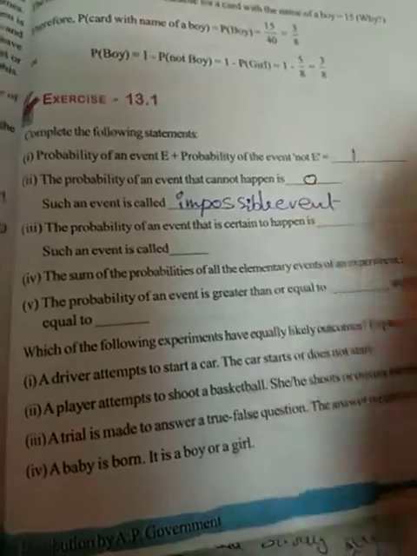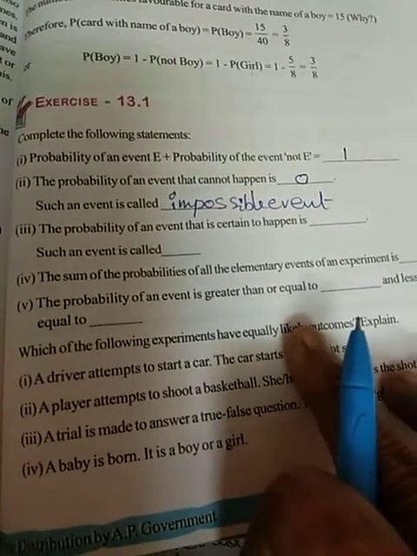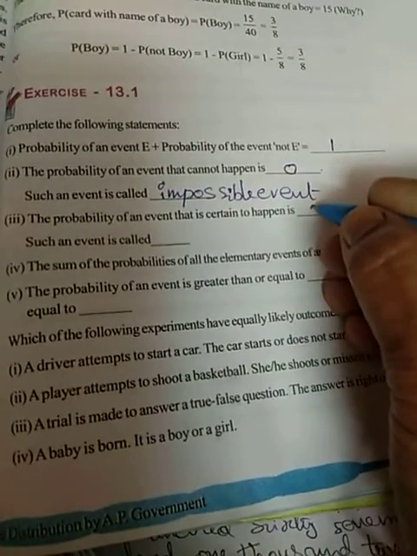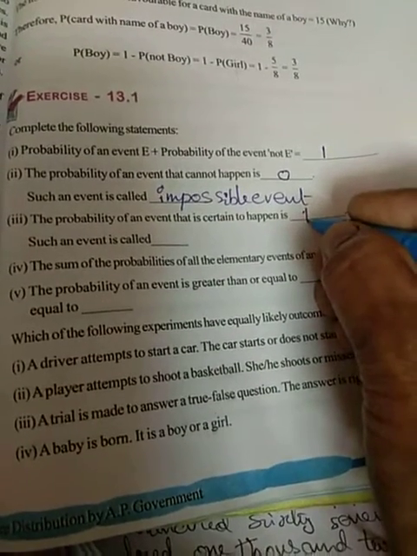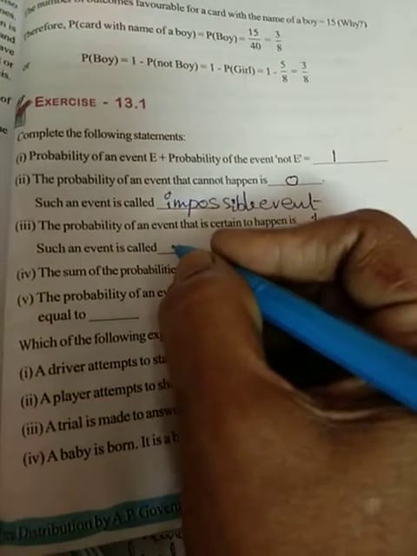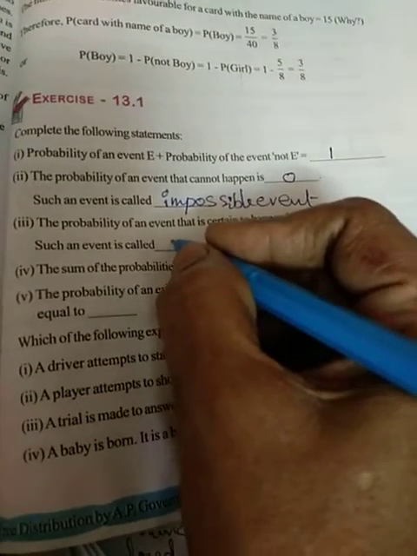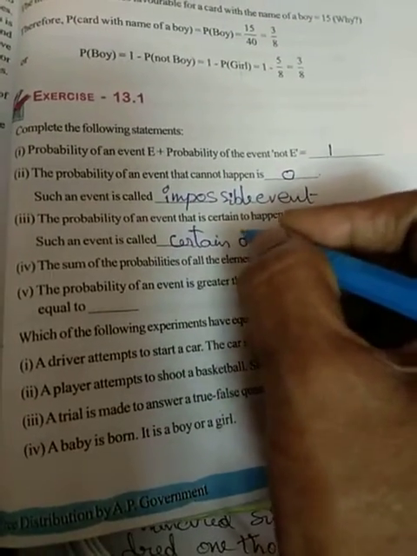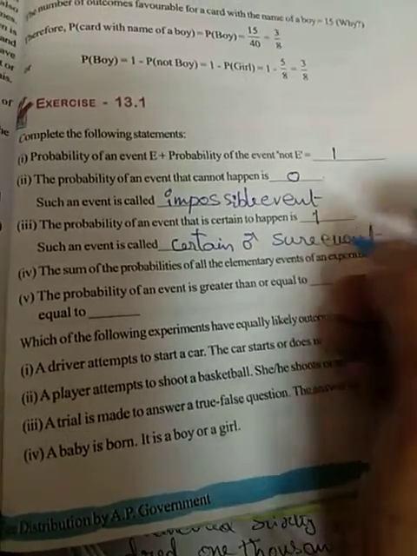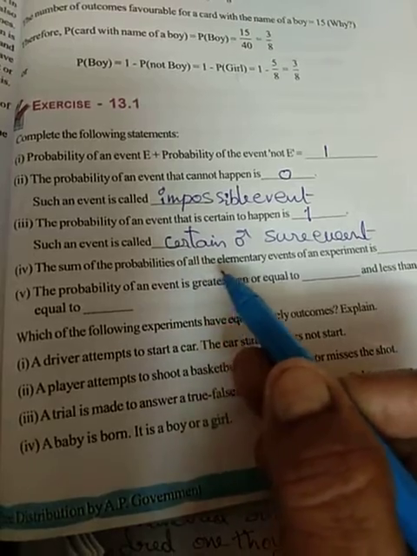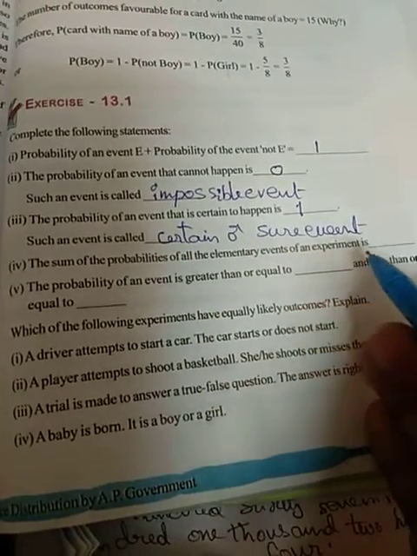Next one, the probability of an event that is certain to happen. What is the probability of a certain event? 1. So here you have to fill 1. Such an event is called certain event, or sure event. Next bit, the sum of the probabilities of all elementary events of an experiment.